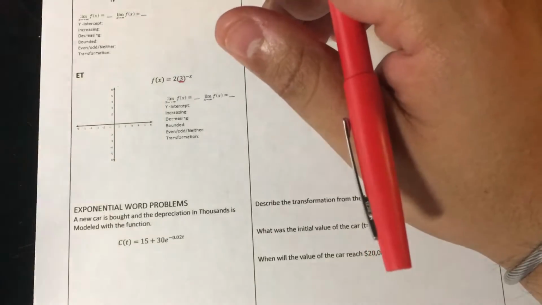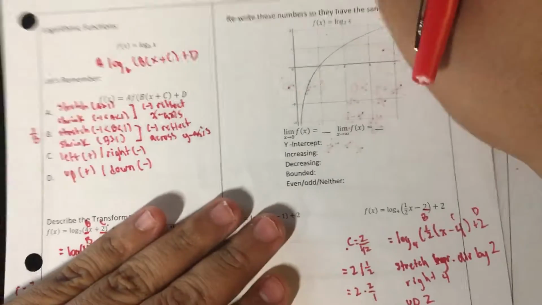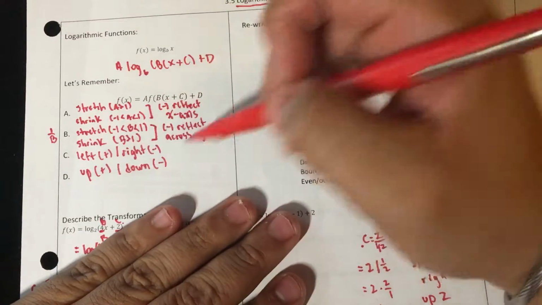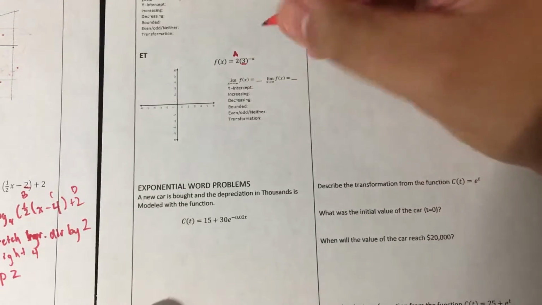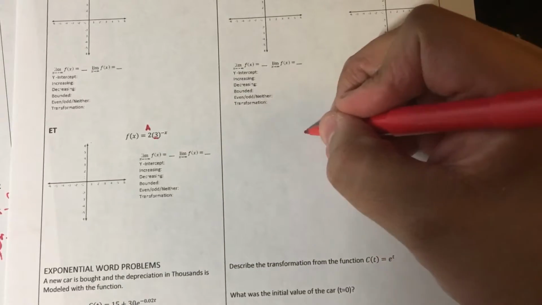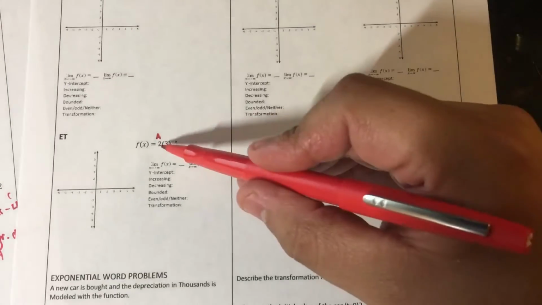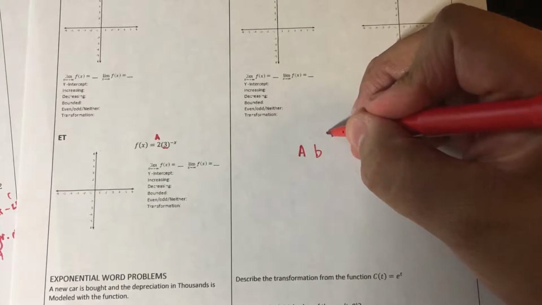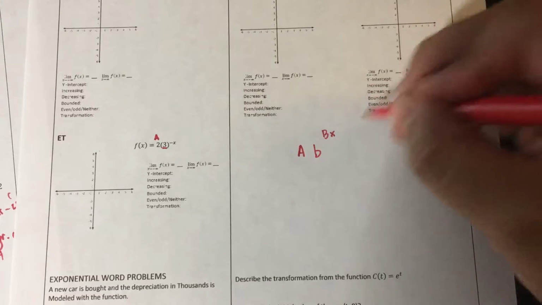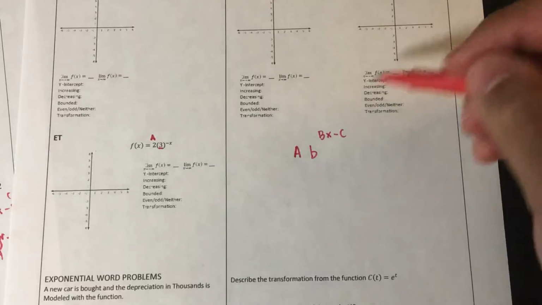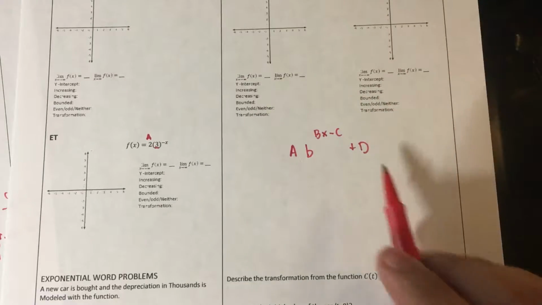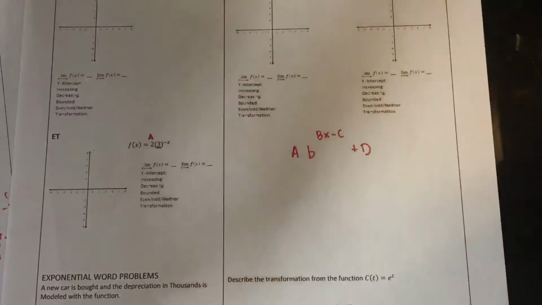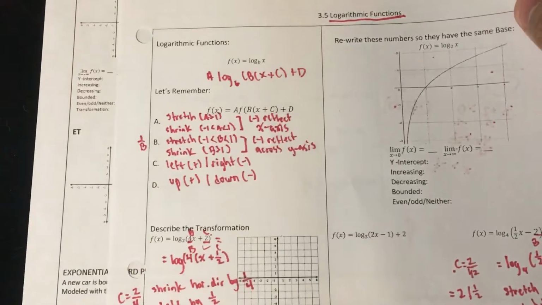So remember, when I have an equation, my a value, b value, c value, and d value do different things. Let me write this off to the side. When I'm dealing with an exponential, you're going to have some base number. That's what this base is. Anything in front is a. Anything in front of the x in the exponent is b. And c over here, still in the exponent, and values for d, which move this up and down, are going to be outside of that.